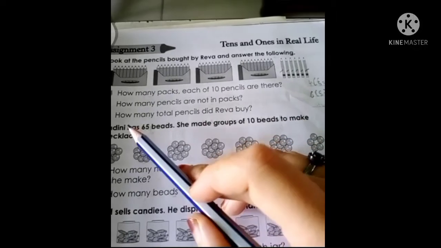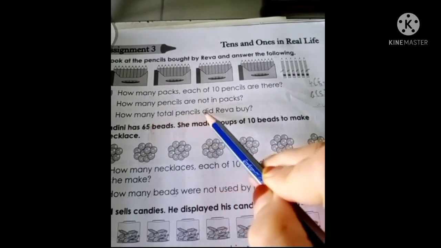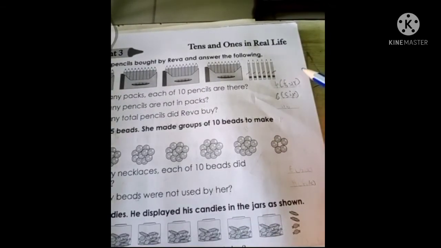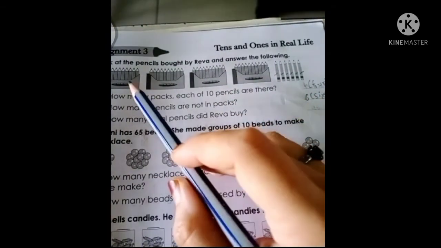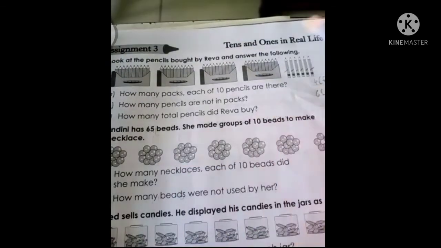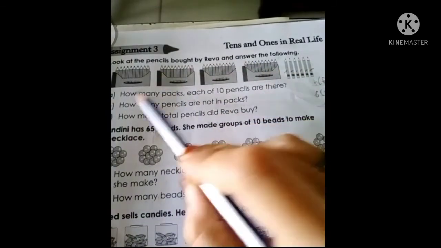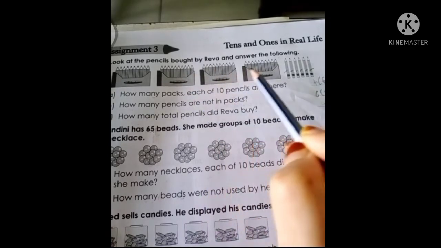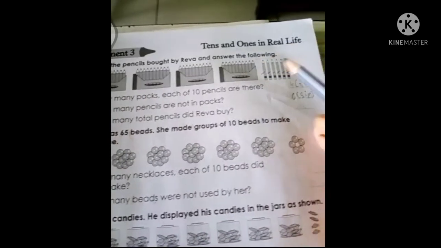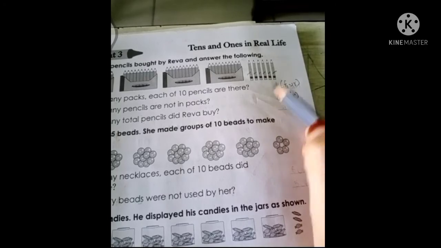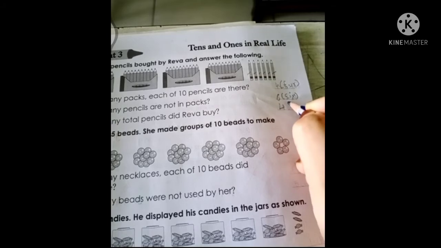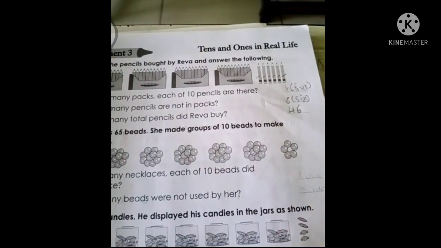So now the last question is, how many total pencils did Reva buy? Now we have to find out total how many. So here students can see how many packets? 4 packets of 10. 10 means 10 plus 10 is 20, plus 10 is 30, plus 10 is 40. 40, right? And 6 loose pencils. So 40 plus 6. So how much total? 46 pencils. Understood everyone?